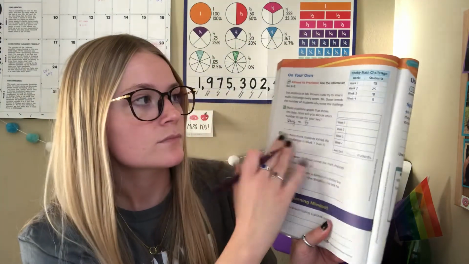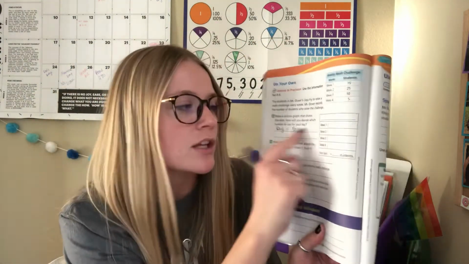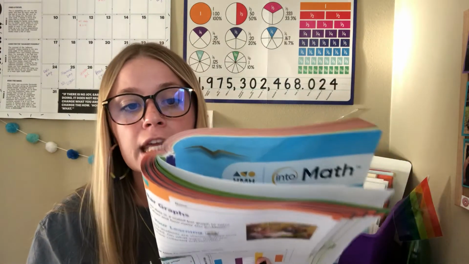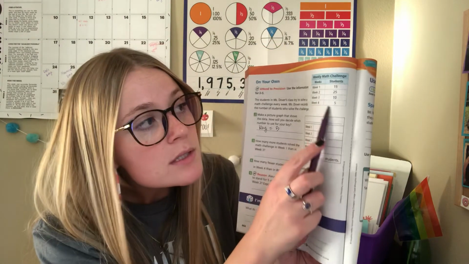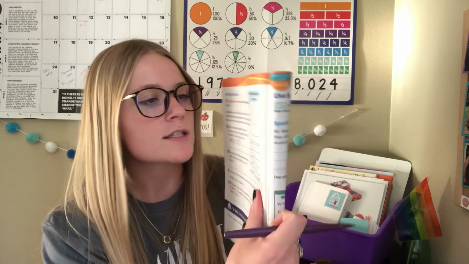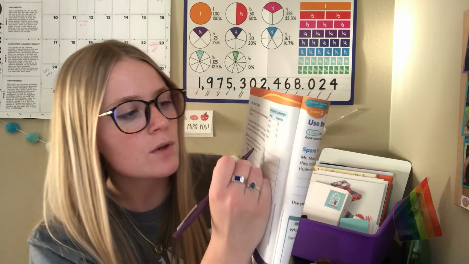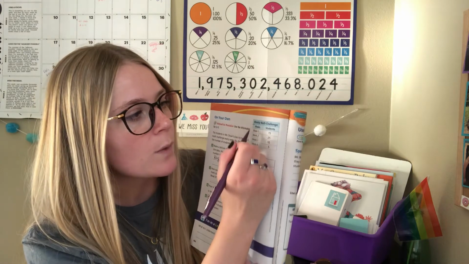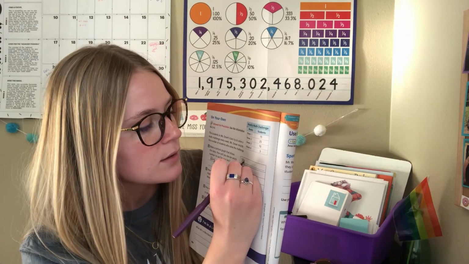So what you could say right here in the lines though is that we decide which number to use by looking at multiples and seeing which number all of those items is divisible by. Okay, so now let's do our picture graph. So the title of the graph is going to be Weekly Math Challenge.